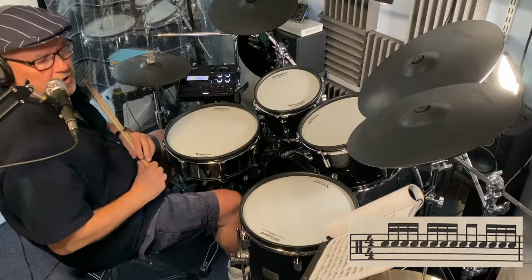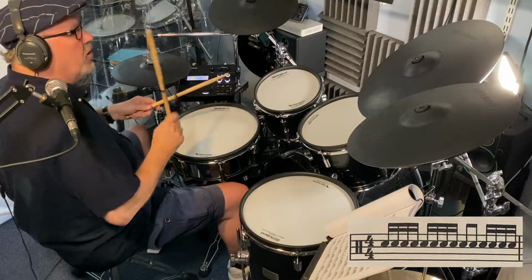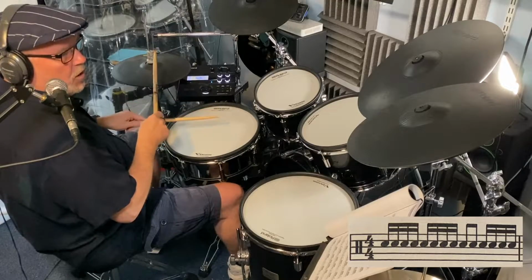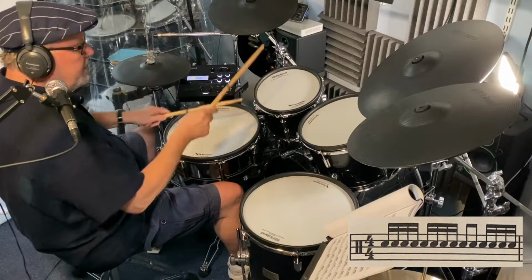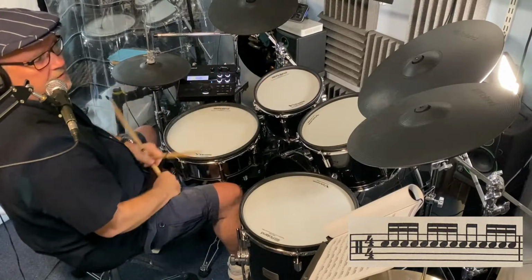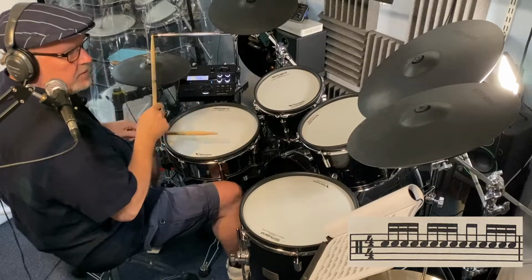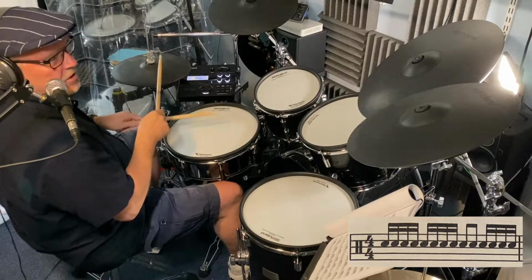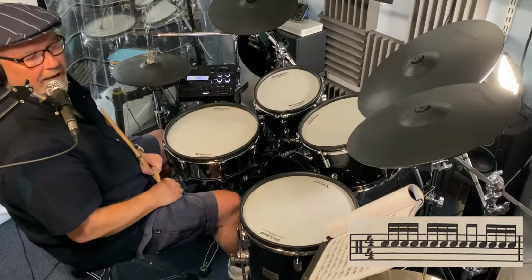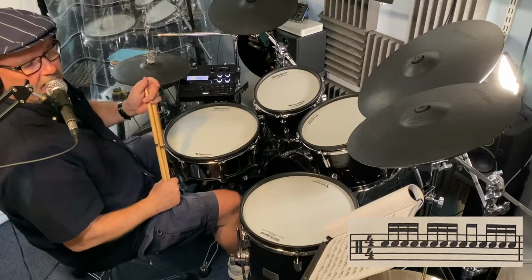Right, let's do a 2-beat fill coming in on beat 3. Here we go. 3, 4. 1, 2, 3, 4. 1, 2, 3. Should have counted 3 and 4 and. Let's do that again. 3, 4. 1, 2, 3, 4. 1, 2, 3 and 4 and okay. Again, you can make that an awful lot more tasty than I was playing it there.